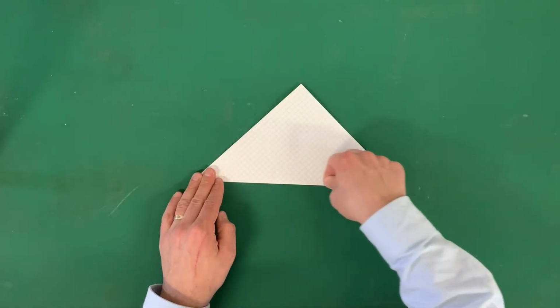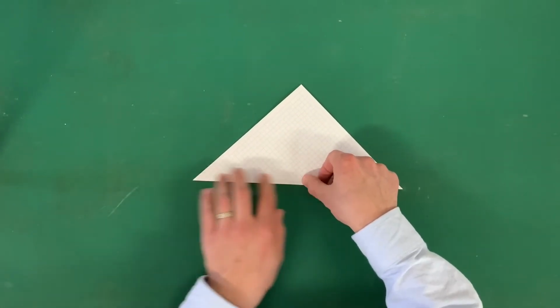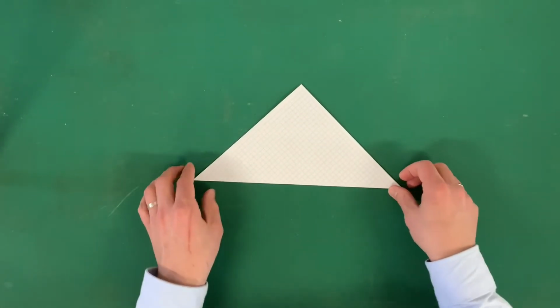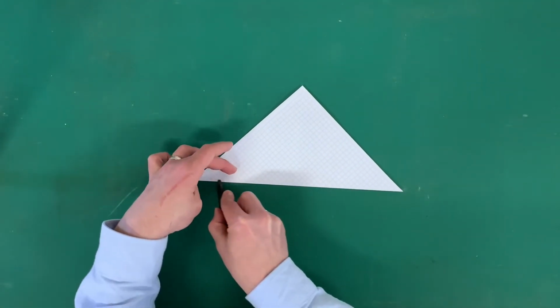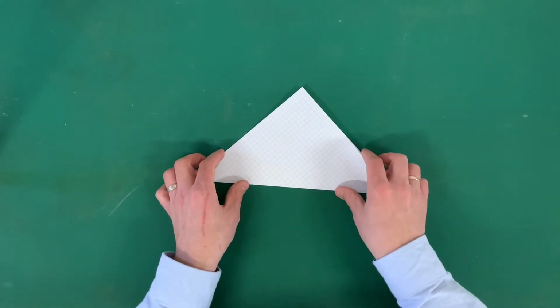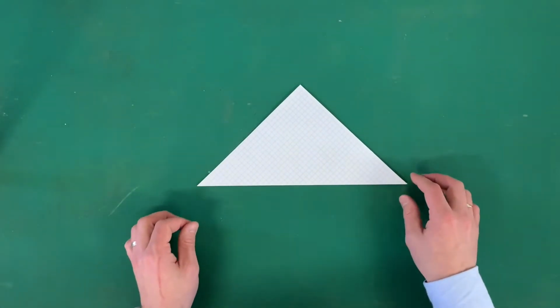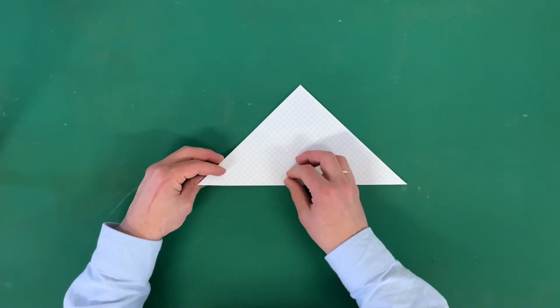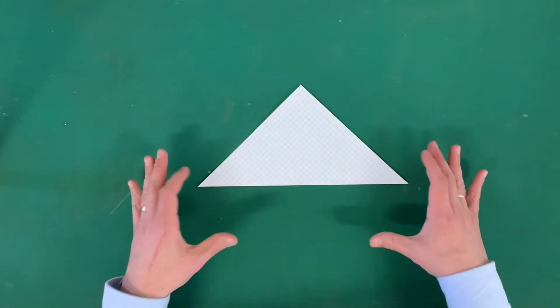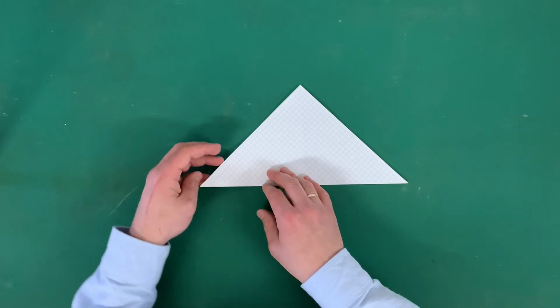And I'm using my fingernail to make that crease nice and sharp, but you can use any smooth object you have that's hard to make that crease sharp. I could use a pen or anything you've got. Now, once I've got that crease nice and sharp, the trick to making this paper cup is to fold some triangles, right? We've turned our square into a triangle. We're going to make some more triangles.